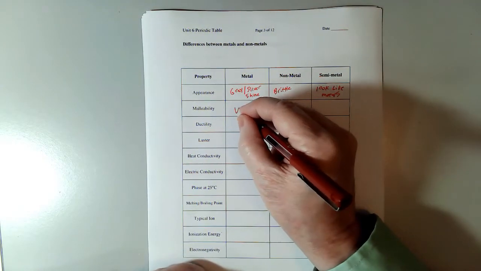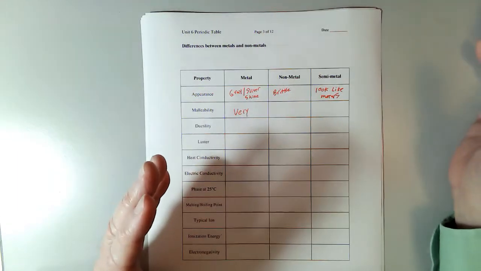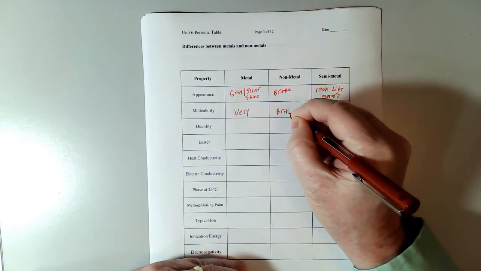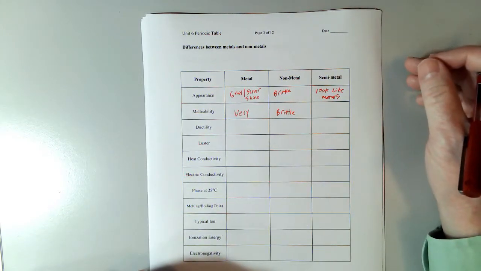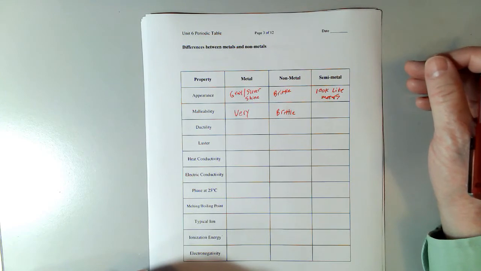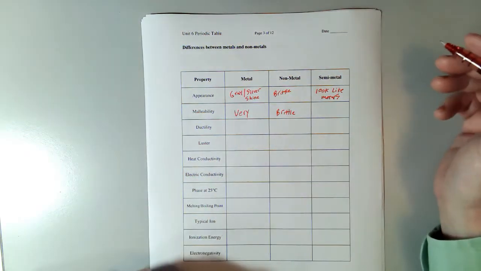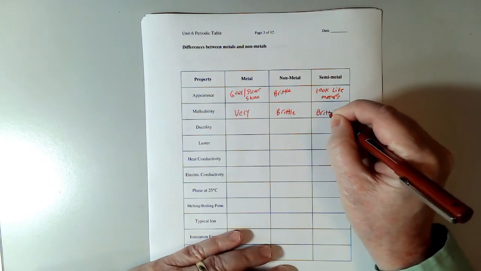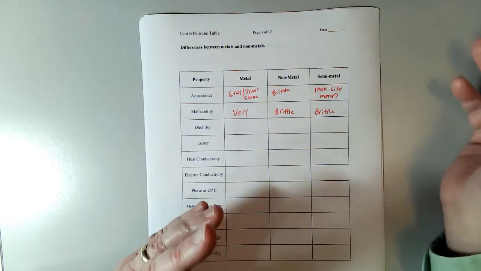Metals are very malleable. We can shape them. We've been shaping metals for 1,000 years. Okay, but non-metals tend to be brittle. If you hit them with a hammer, they're going to smash. And I'm really missing a lab that we do in the classroom where you literally take a hammer and beat on some metals and some non-metals to see that happen. Now, semi-metals are also brittle. So sometimes they'll have the properties of metals, sometimes they'll have the properties of non-metals.